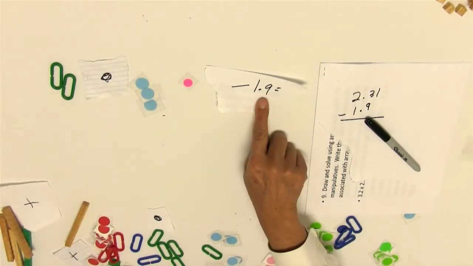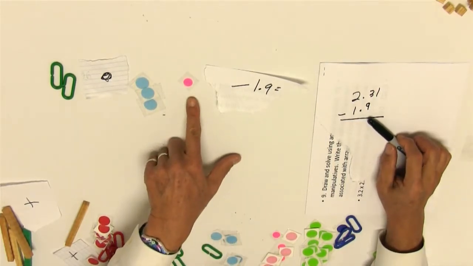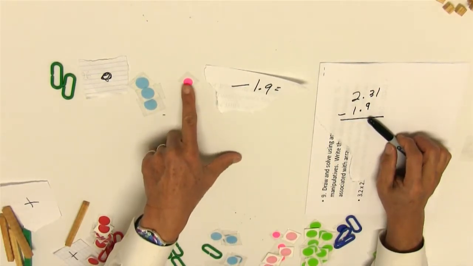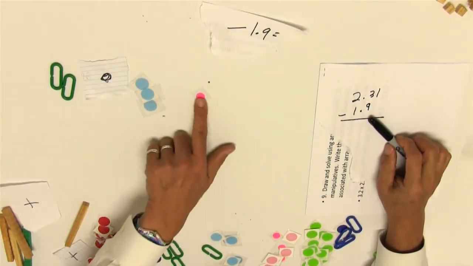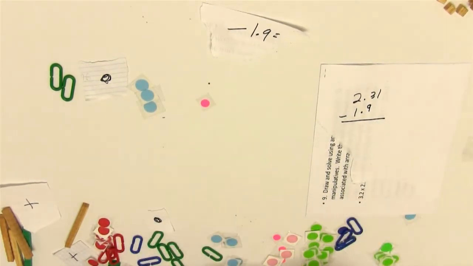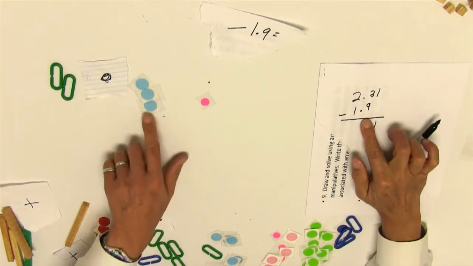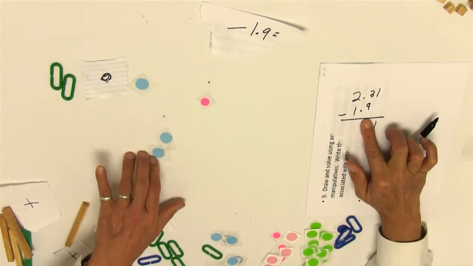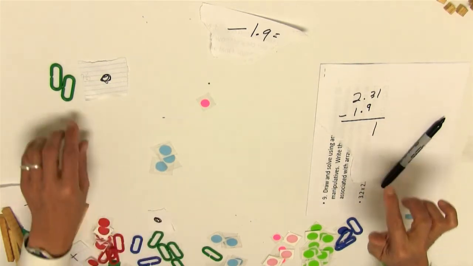So it says here I have to take away 9 tenths. Okay, well, I don't have to take away any hundredths, so that's okay. I'll get this out of the way here. So I'm going to record, because that's what I have so far left over, 1 hundredths. Now I'm going to take away 9 tenths. 1, 2, 3. Oops, I don't have enough, so I have to make a trade.